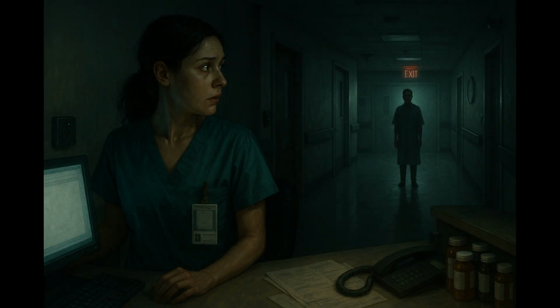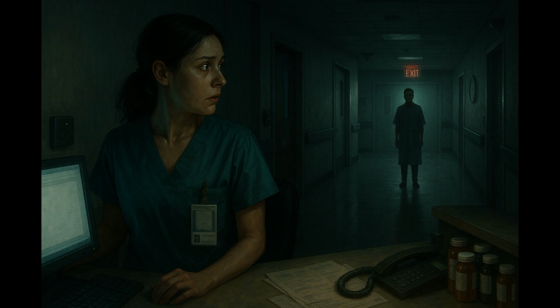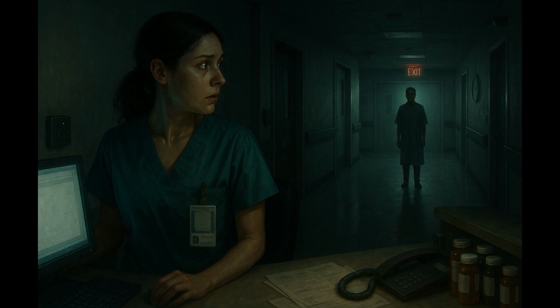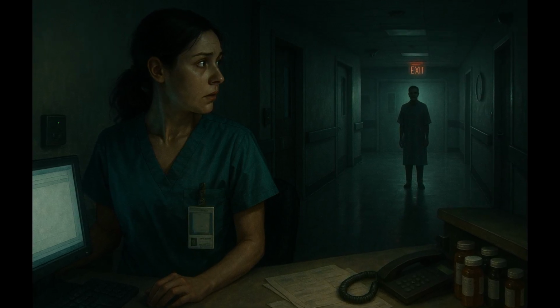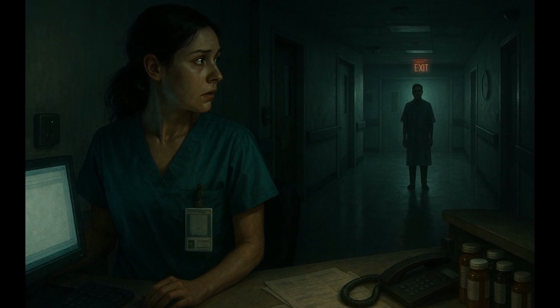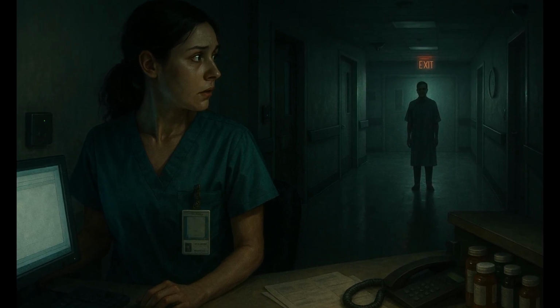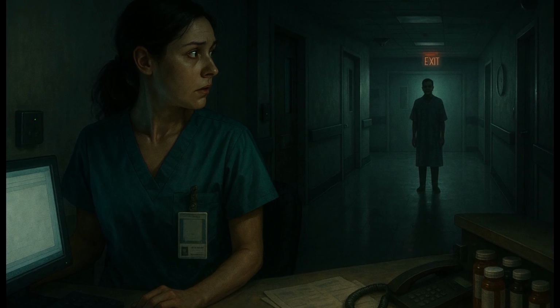Floor 13 is silent. Too silent. A night nurse sees a man. No name on the list. Entry badges say no one entered. Medication logs show no record. Security cams catch strange motion, but no face.